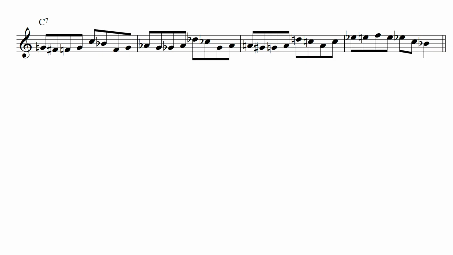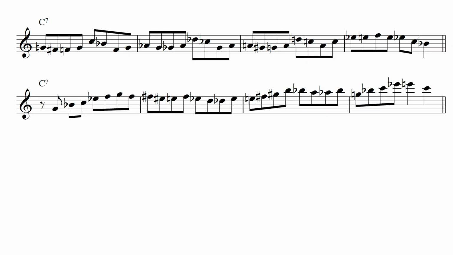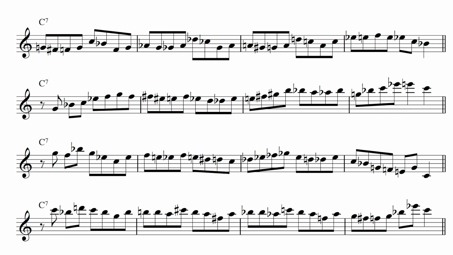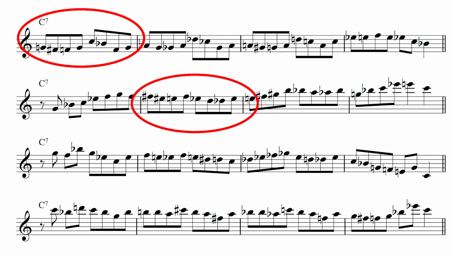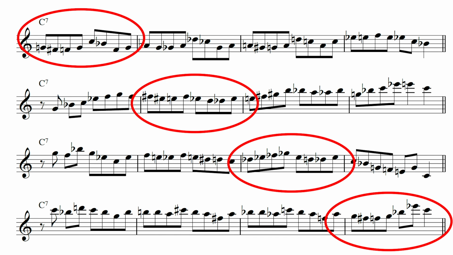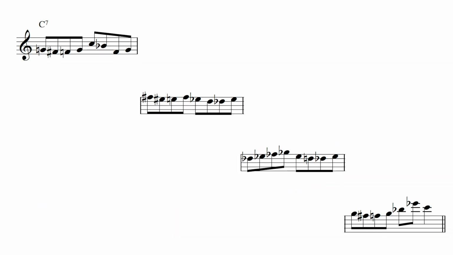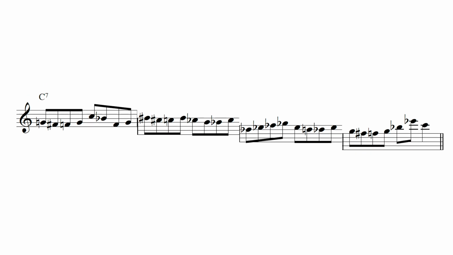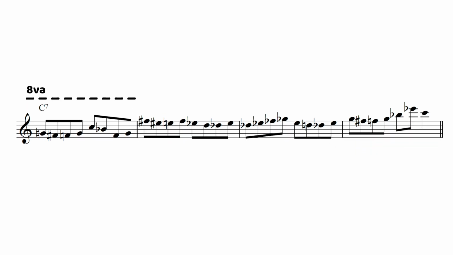And what we're going to do is take these 4 different phrases and create a single line using a bar from each phrase. So we're going to take bar 1 of phrase 1, bar 2 of phrase 2, bar 3 of phrase 3, and bar 4 of phrase 4, and put those individual bars consecutively and create a new line from that. So that line will sound like this.